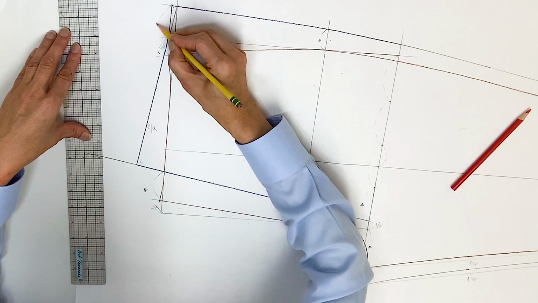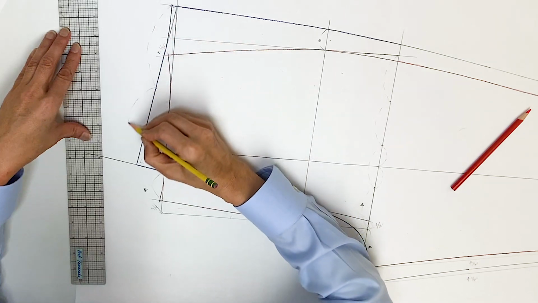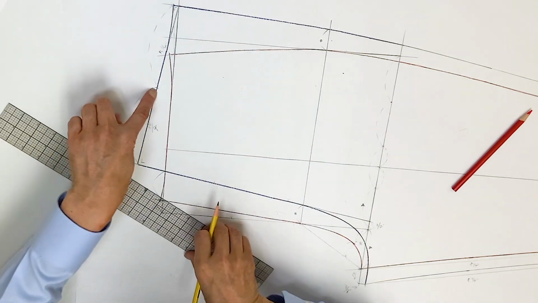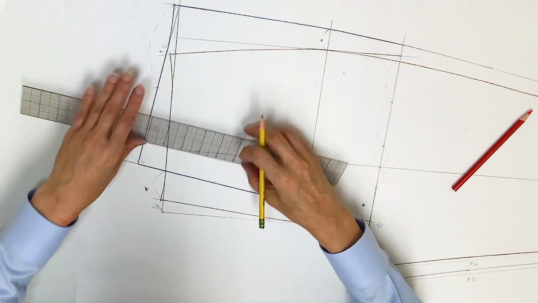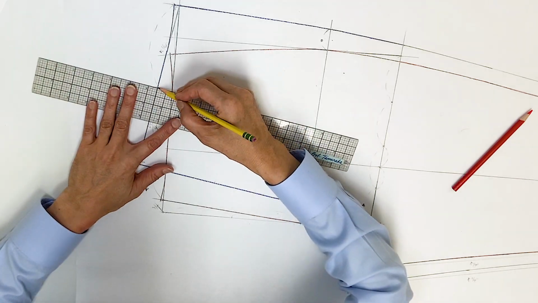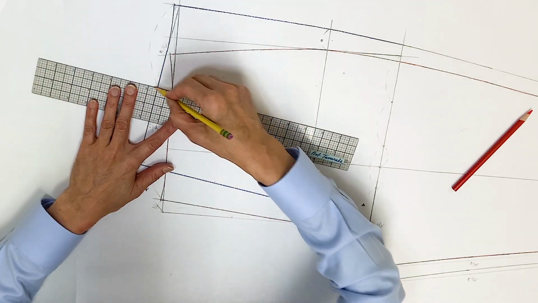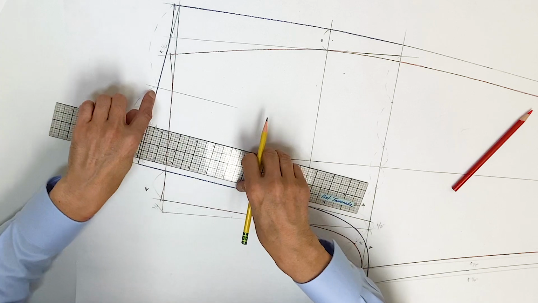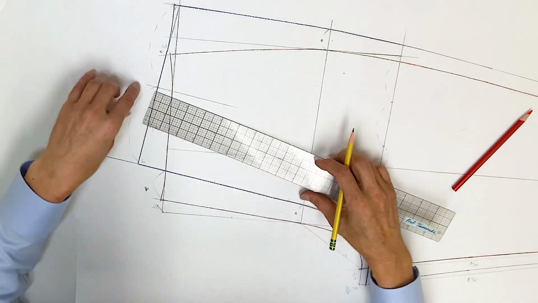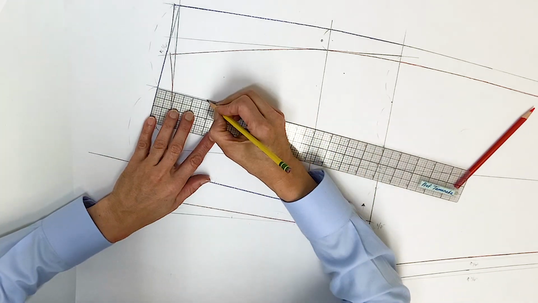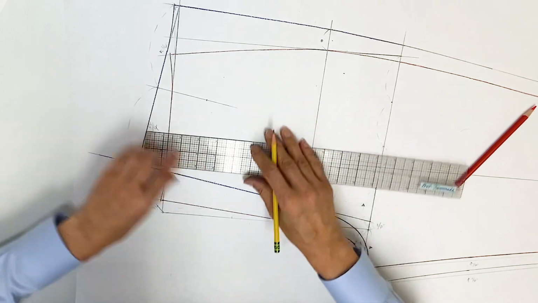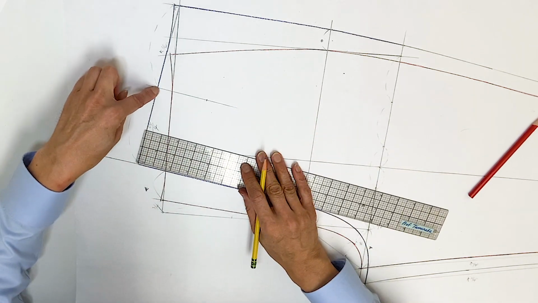Okay, halfway point. Okay, and then at a right angle to the back waistline, you draw a guideline. The length of the dart is 2 3/4. Okay, 2 3/4 is here.